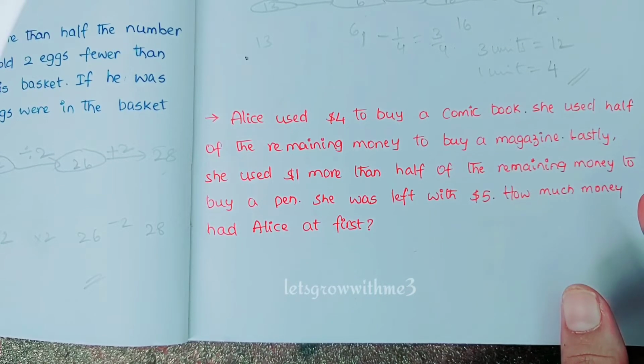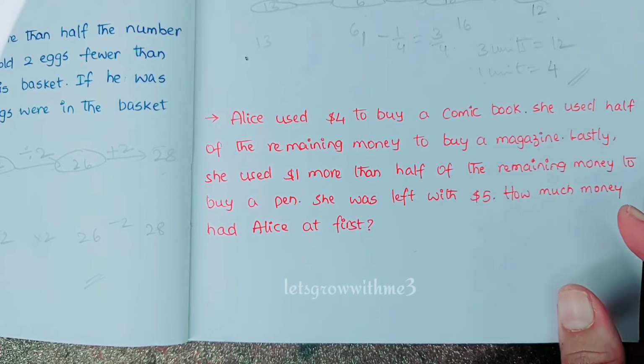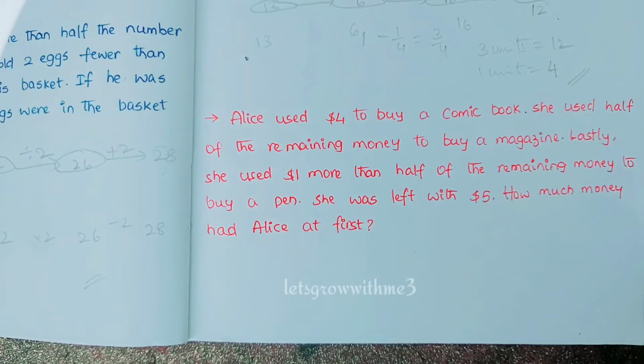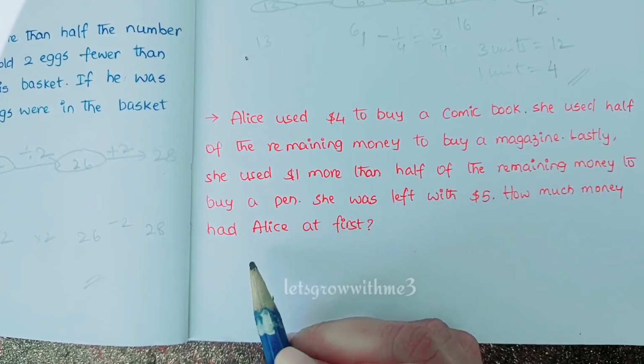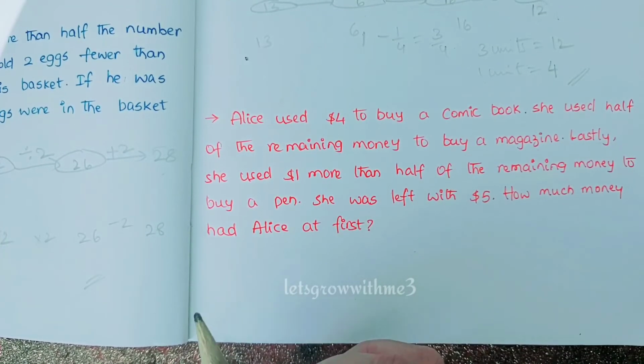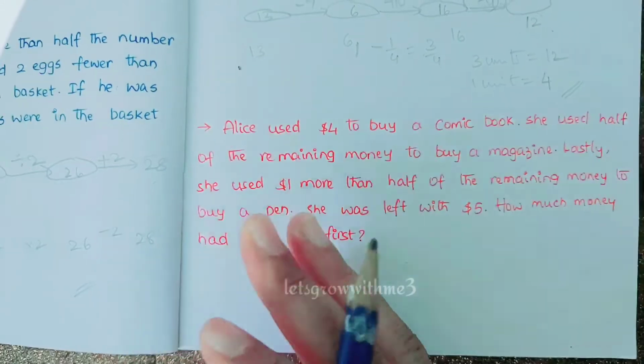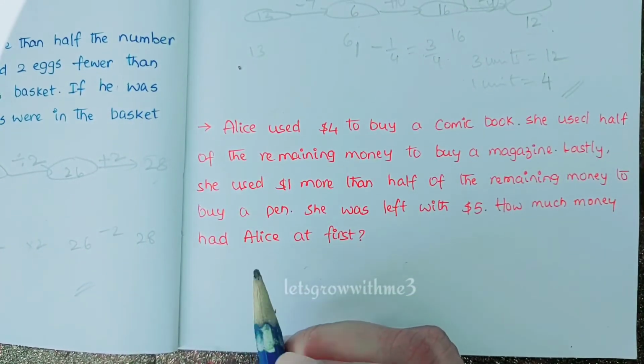Okay, so let's do the next question. Alice used $4 to buy a comic book. She used half of the remaining money to buy a magazine. Lastly, she used $1 more than half of the remaining money to buy a pen. She was left with $5. How much money had Alice at first?